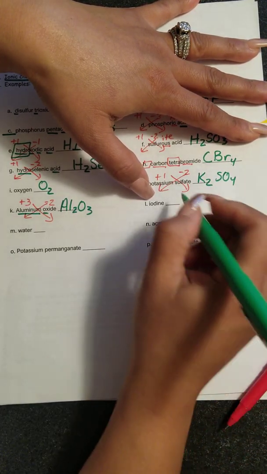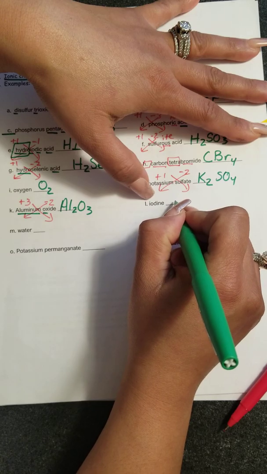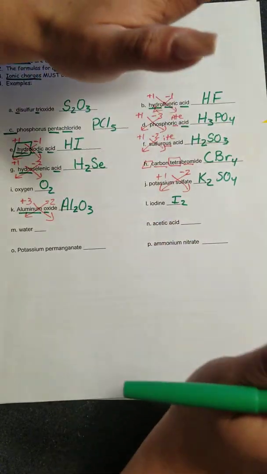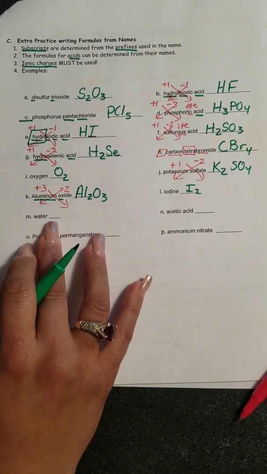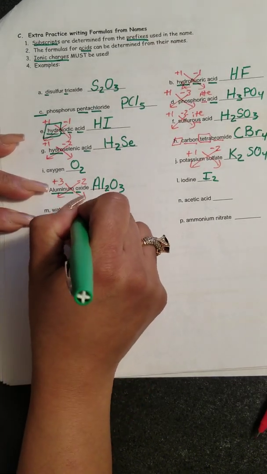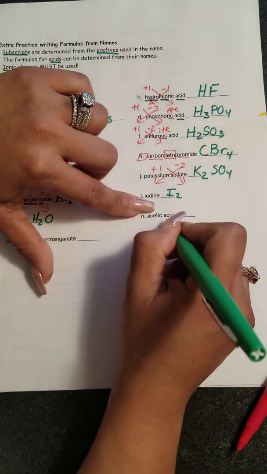Iodine is easy. It's a diatomic, and so it's going to be I2. That's it. Water. Oh, that one's easy. H2O. Oh, I see another acid.